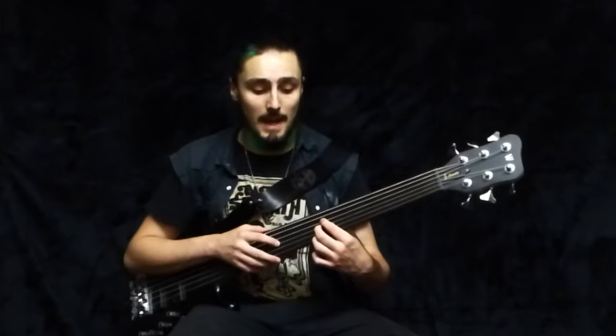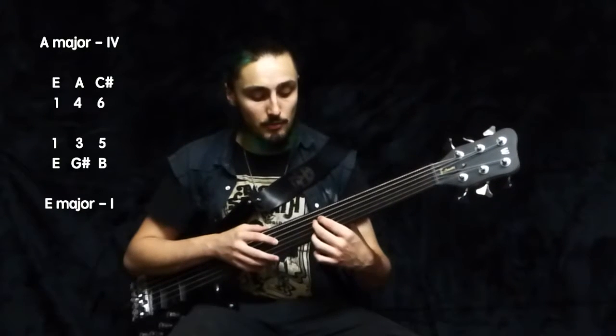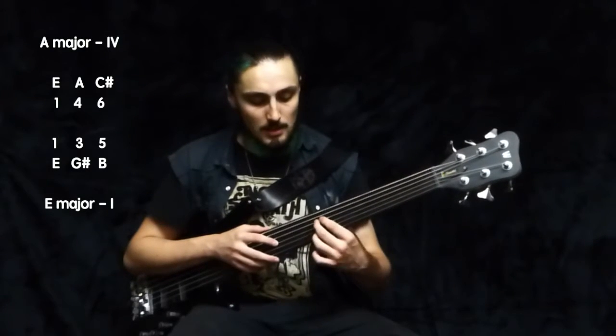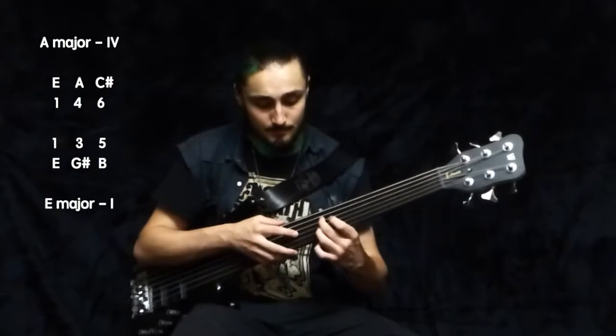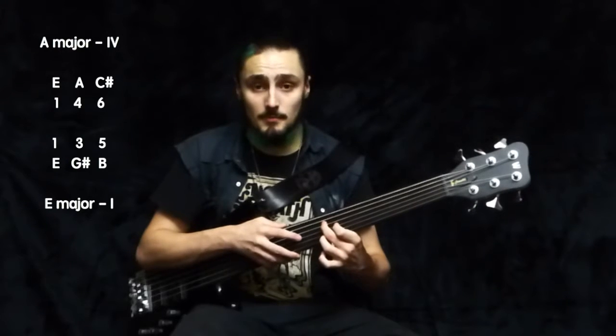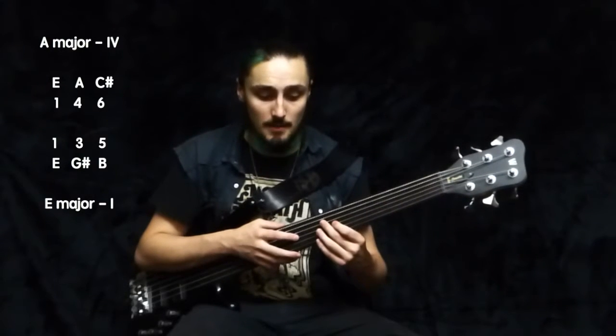And then we're going to go back to the 1st. You've already got the 1st there. You just have to move the 4th down to the 3rd, the 6th down to the 5th. And you're back at that E major there.